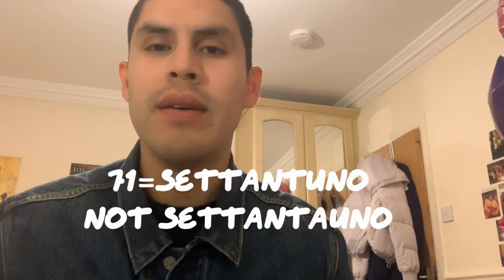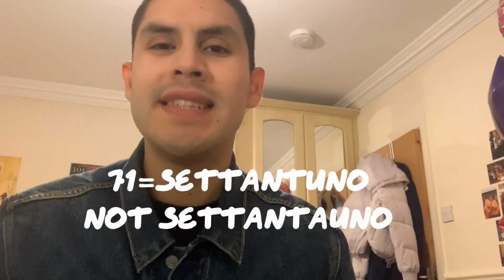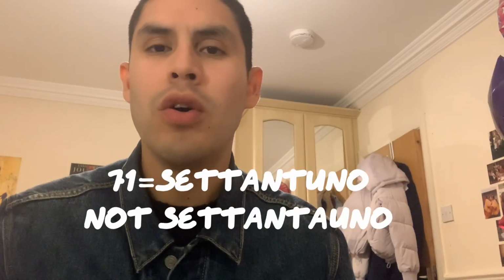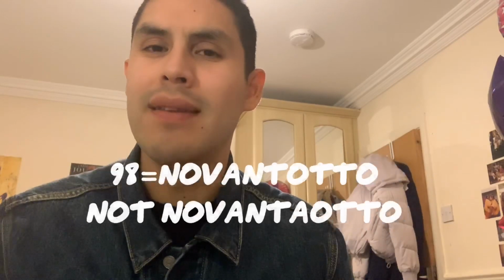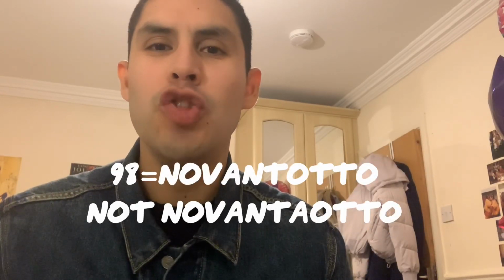Another example, 71, it's gonna be settantuno, or 98, it's gonna be novantotto. Can you see that we're cutting out the last letter of the root? So remember just this rule for the numbers between 20 and 99.